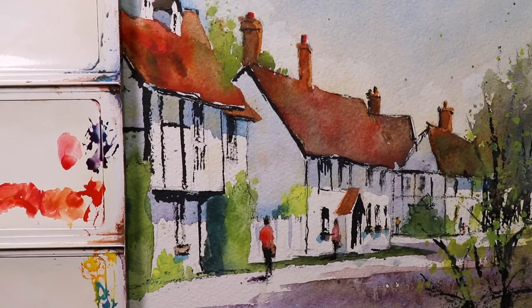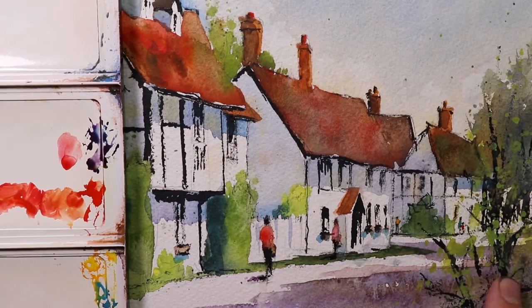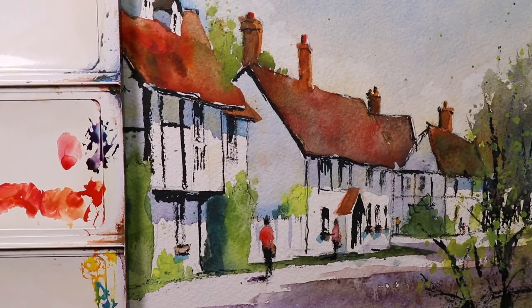Okay, looks fantastic. We added the figures in perfect. Now, we wanted to maybe enhance just a touch the bushes on the right side here, these bushes and the small area of foliage there. So I'm going to find my ink well.